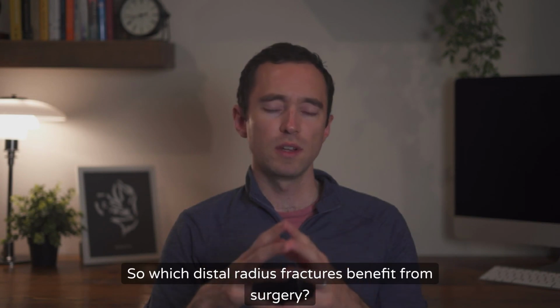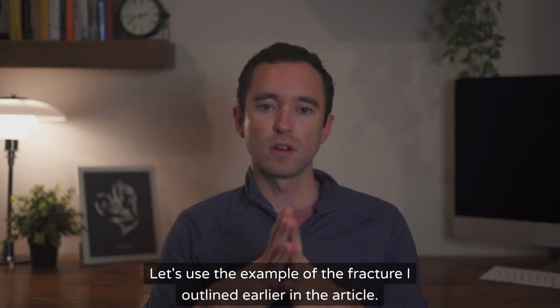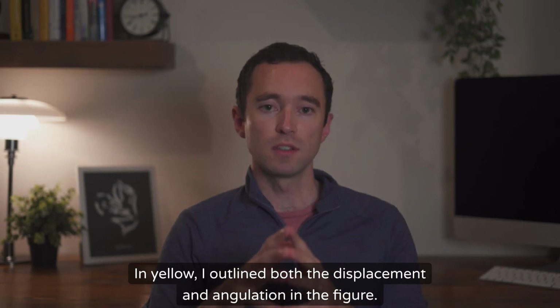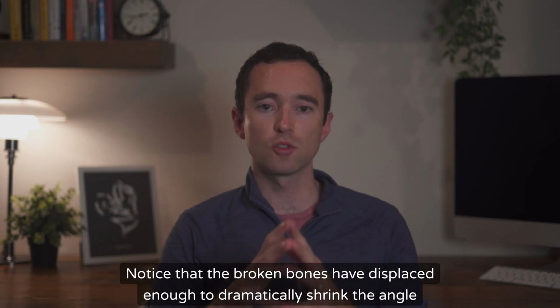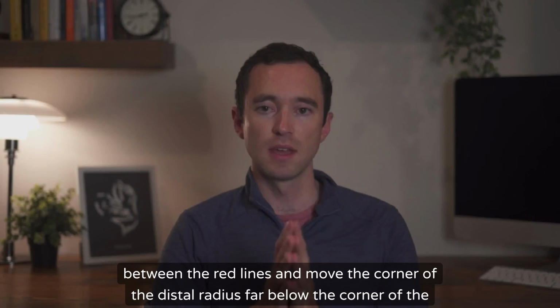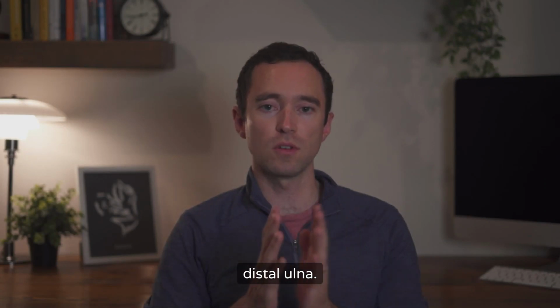So which distal radius fractures benefit from surgery? Let's use the example of the fracture I outlined earlier in the article. In yellow, I outlined both the displacement and angulation in the figure. Notice that the broken bones have displaced enough to dramatically shrink the angle between the red lines and move the corner of the distal radius far below the corner of the distal ulna.